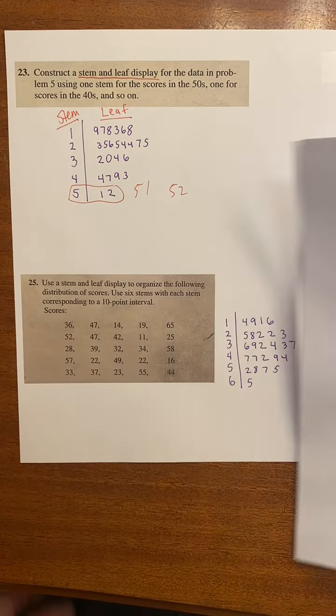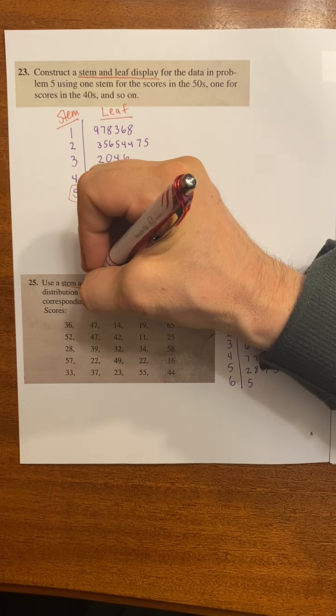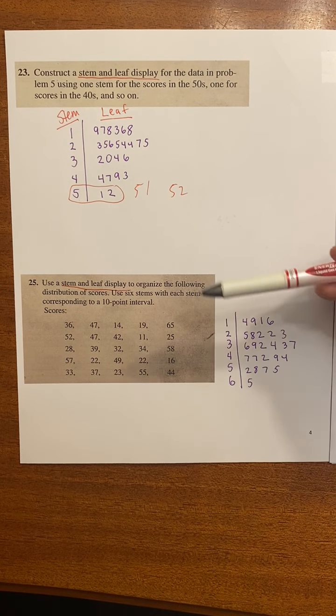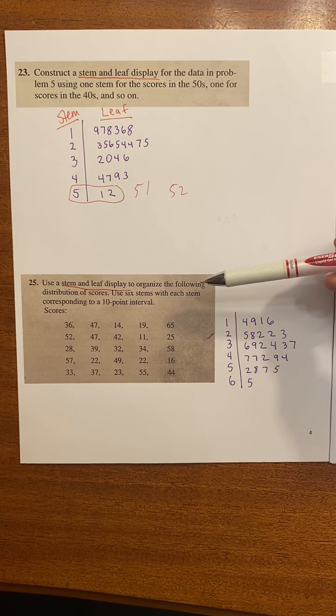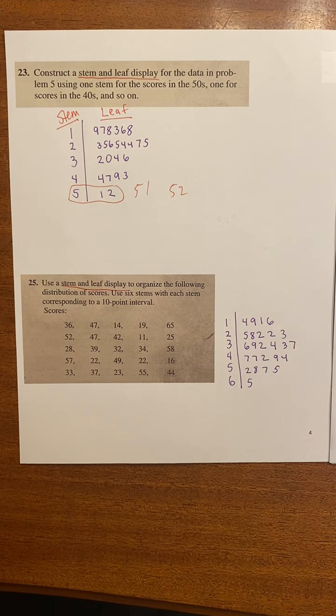Moving on to question number 25, it's basically the same thing. Use a stem and leaf display to organize the following distribution of scores. Use 6 stems with each stem corresponding to a 10-point interval. So we had 6 stems, and then the 10-point intervals are in here, right? So same exact thing. I'm not going to explain it because I think that at this point you've got it.